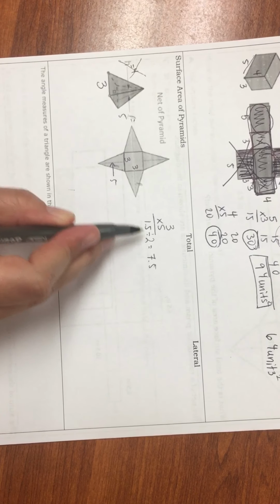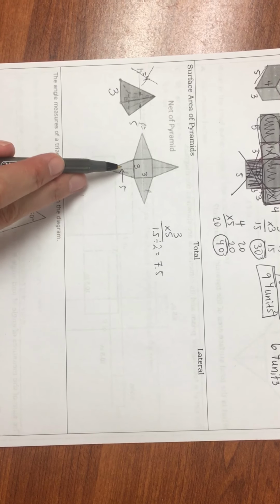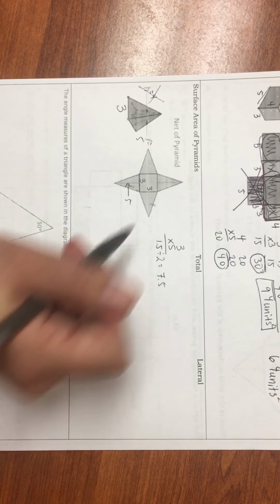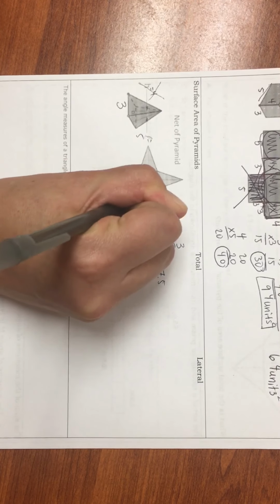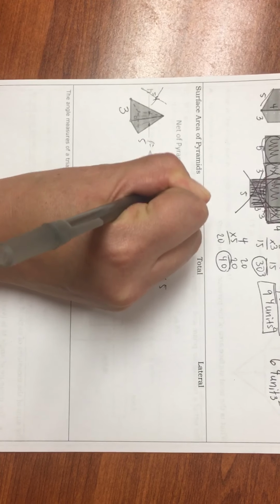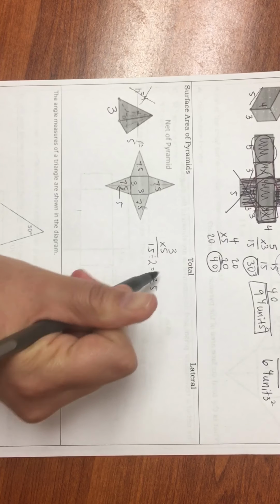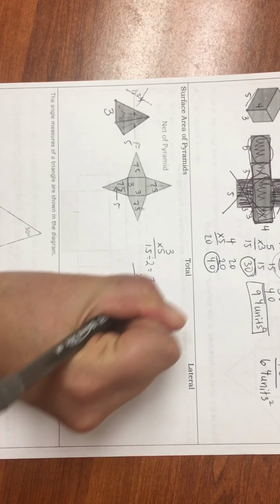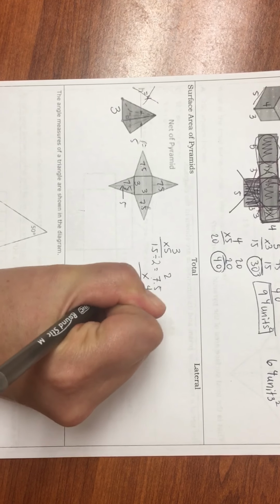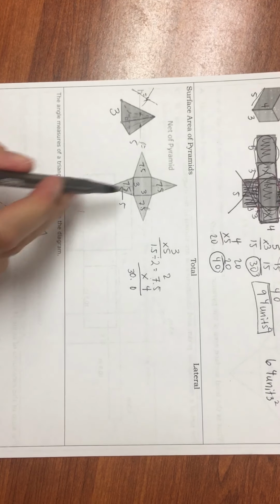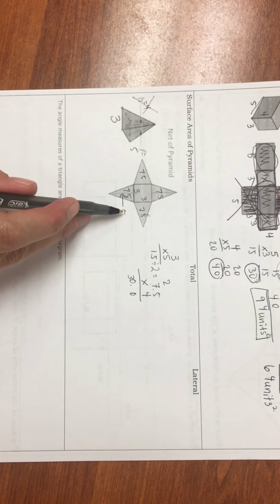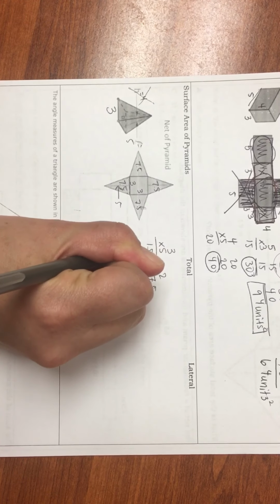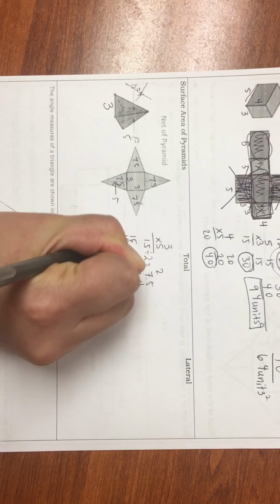I could also, though, if I know, kind of logically, instead of dividing this in half, I could just count 15 for both of them. But we would have 4 7.5 triangles. So I could multiply by 4 or add this 4 times, and I get 30. So the area of all the triangles is 30. And then I was also saying you could have just done 15 twice. So that would be the same thing of 30.